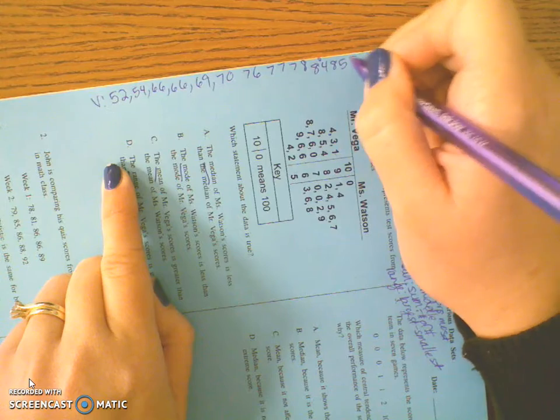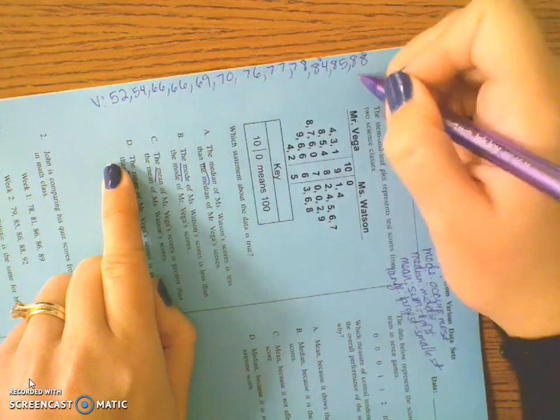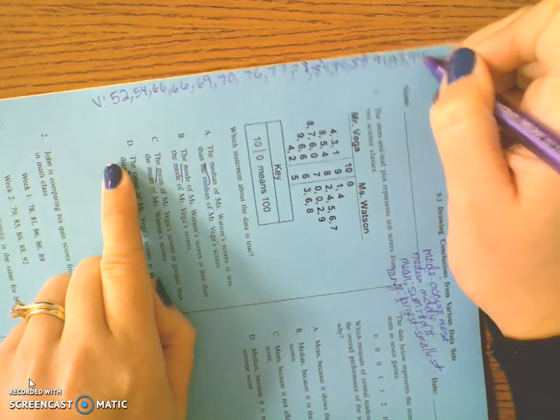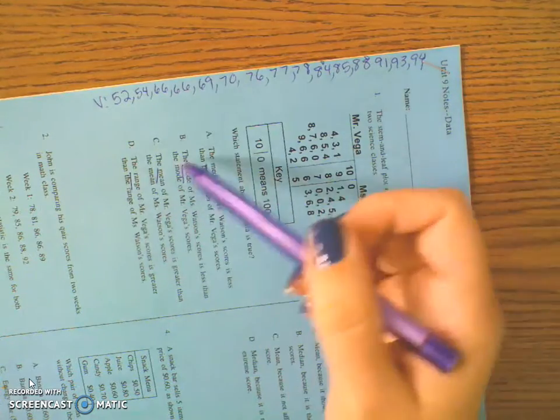76, 77, 78, 84, 85, 88, 91, 93, and 94. So then the median is going to be the one in the middle.